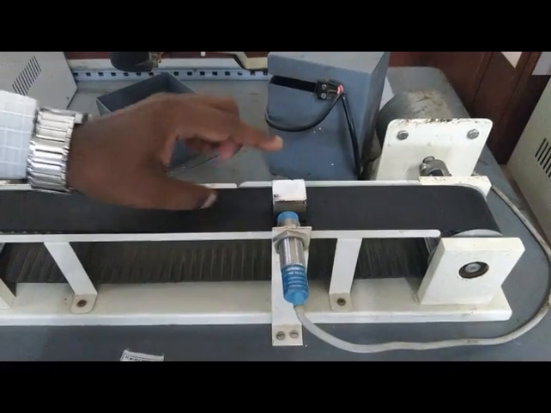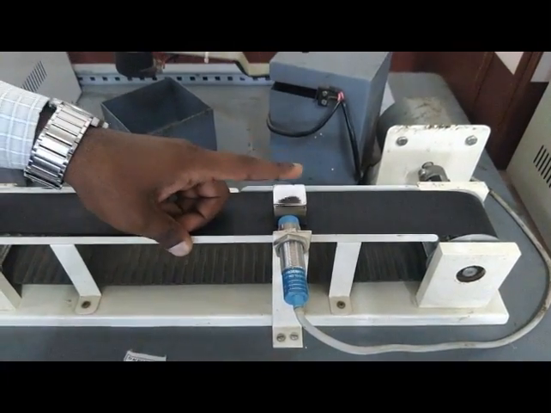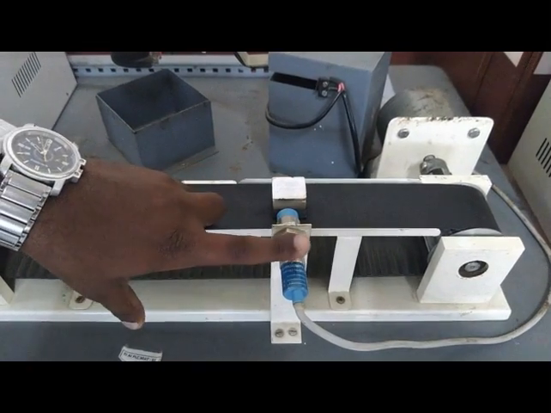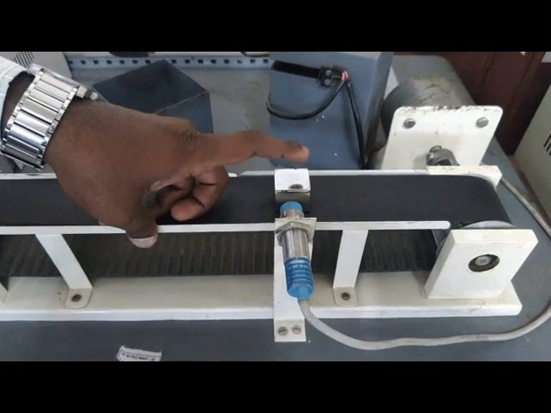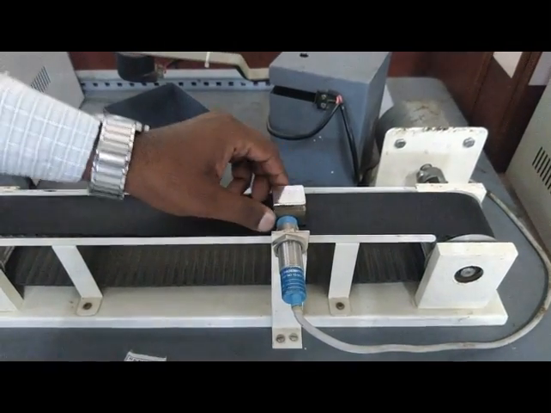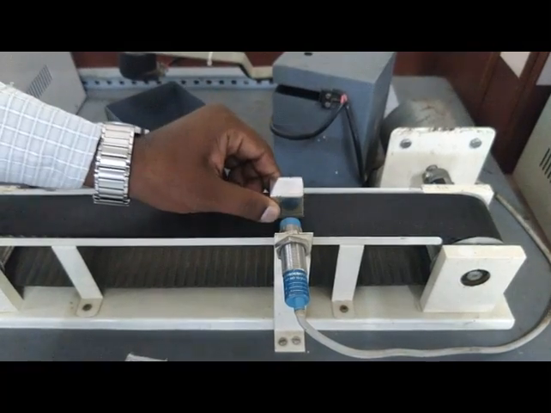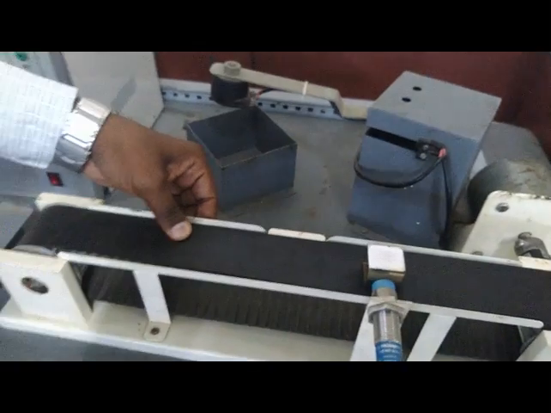The components required to develop this experiment: first, to identify whether the material has reached its appropriate position, we are using a proximity sensor. When the material is metal, we can use an inductive proximity sensor. When the material is non-metal, we need to go for a capacitive sensor. This proximity sensor will detect the object. Immediately we need to stop our conveyor.